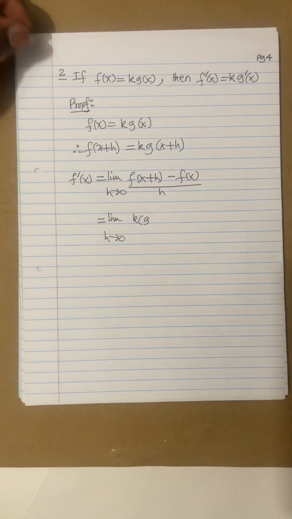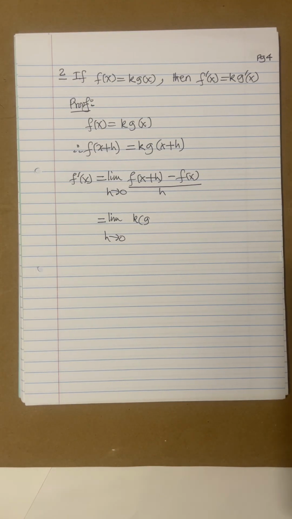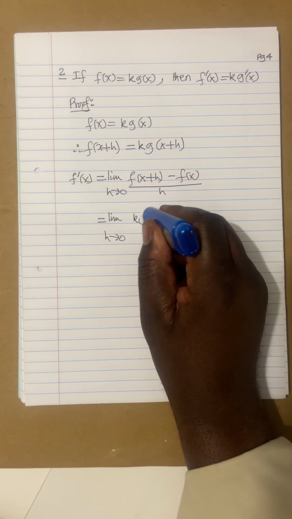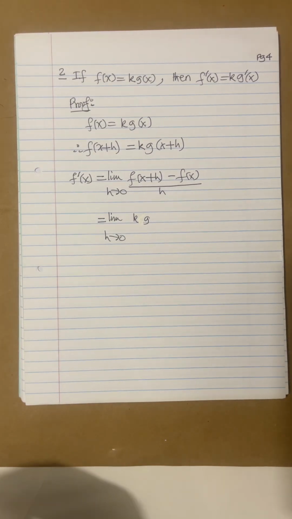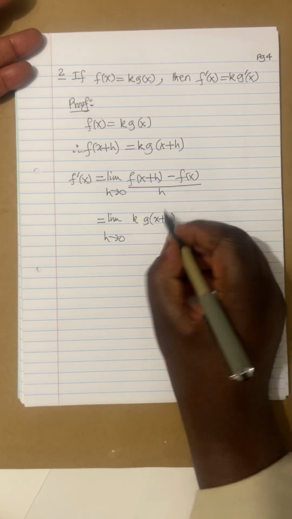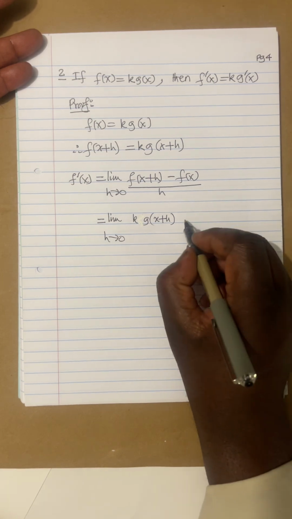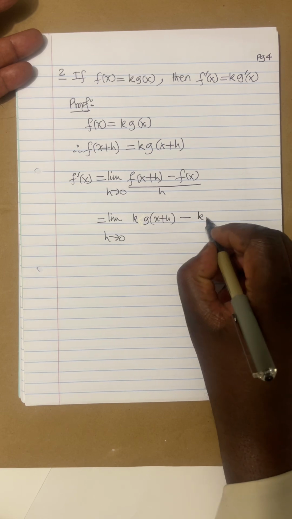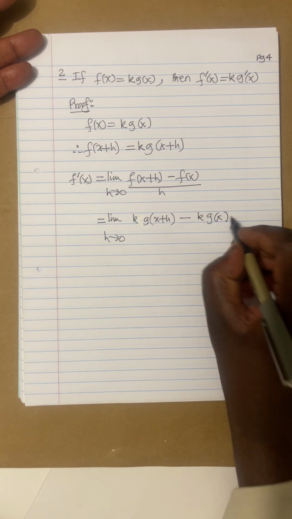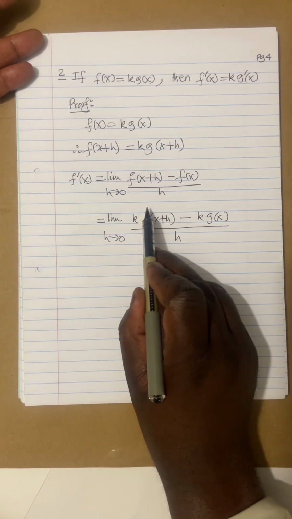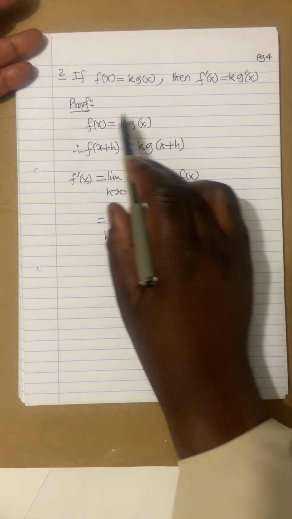I'm using brackets here, but you don't have to. Let me remove this bracket here, so that you don't confuse it with the bracket I'm about to introduce, which is x plus h. That expression is this expression here. And then minus f of x is that expression. We don't have to put brackets in this case now. K times g of x all over h. Please take note. This expression here is that expression there. And this expression is that expression.